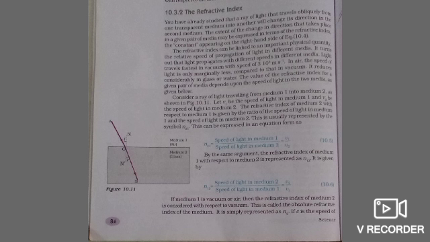Then you can see in the diagram, medium 1 is air, medium 2 is glass. So n21 is speed of light in medium 1 by speed of light in medium 2, that is v1 by v2, and n12 is speed of light in medium 2 by speed of light in medium 1, v2 by v1. Refractive index is represented by the symbol n. Sometimes they are represented by mu. In the textbook they are represented by n, so you have to keep that in mind.